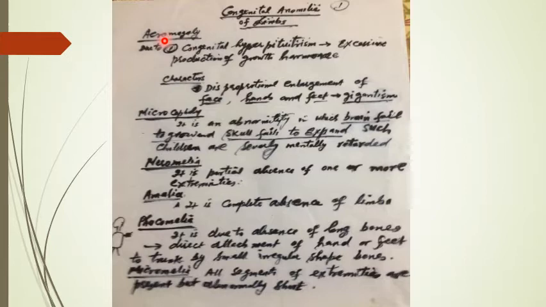Bones become longer. Say the femur size, for example, if it is 30, it becomes 40. So acromegaly is the elongation of the bones, and that is due to the excessive production of growth hormone from the pituitary gland.